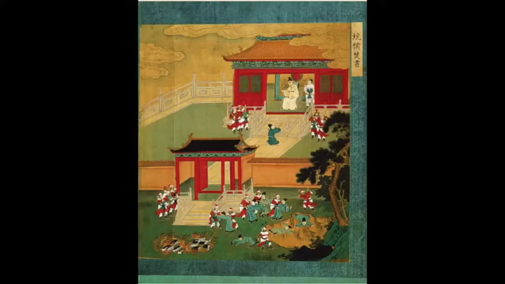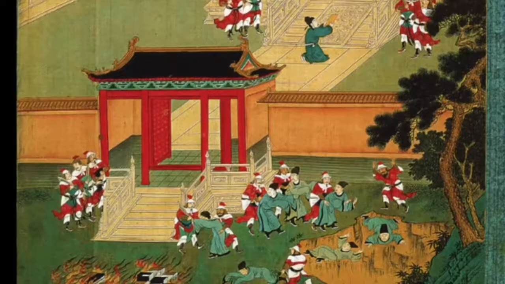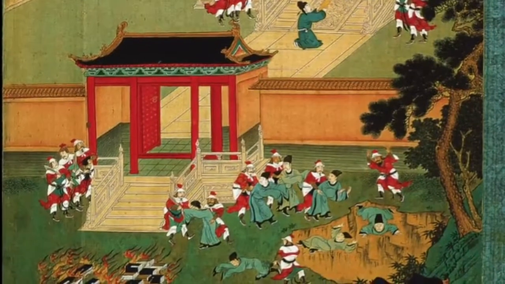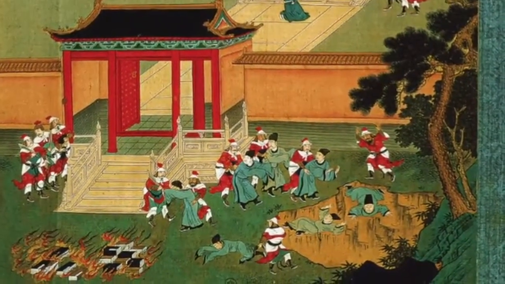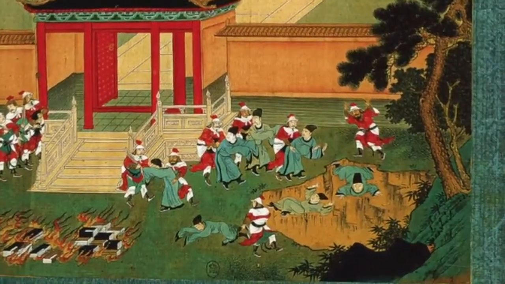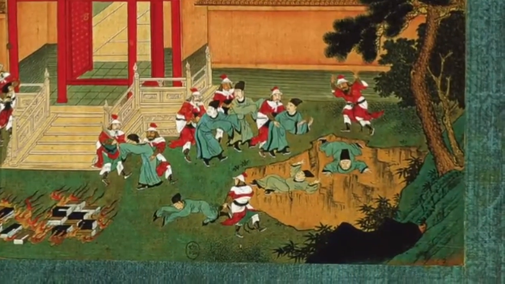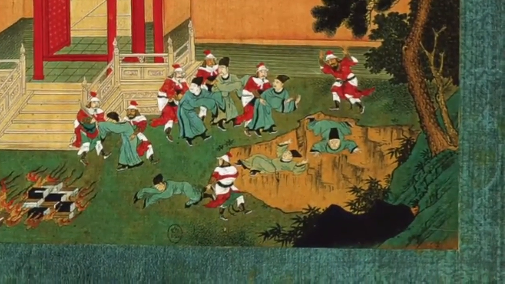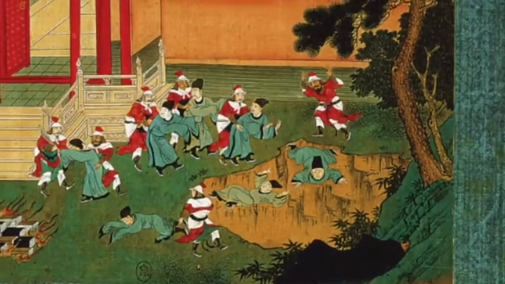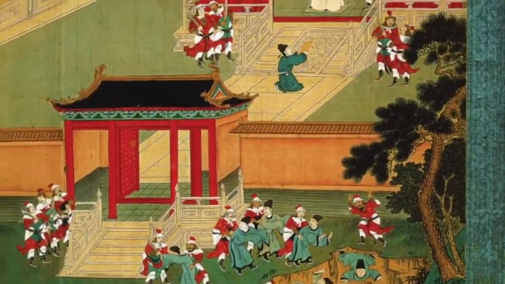Well, in the bottom left-hand corner, you see an interesting scene where he allegedly ordered the burning of books that were critical to his policies, showing the importance and the power of writing. But also on the other side, those people aren't just playing in the mud there. That depicts another famous story, where Shi Huangdi ordered the execution, by burying alive, of hundreds of Confucian scholars who were critical of his reign.